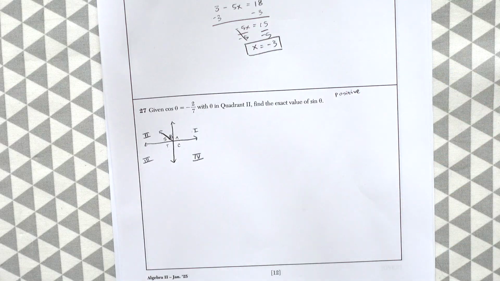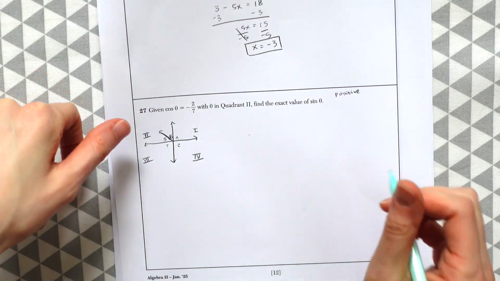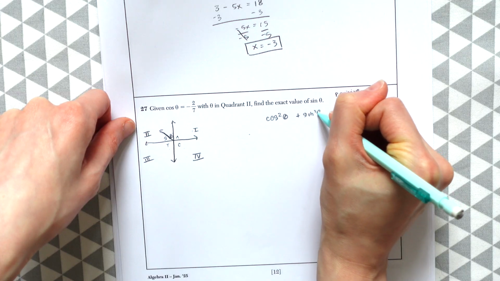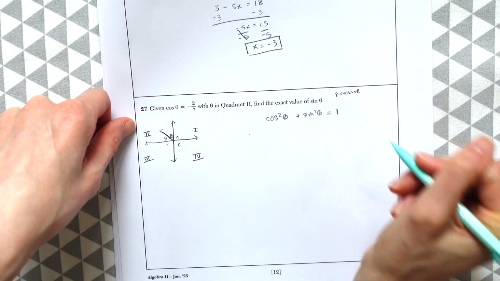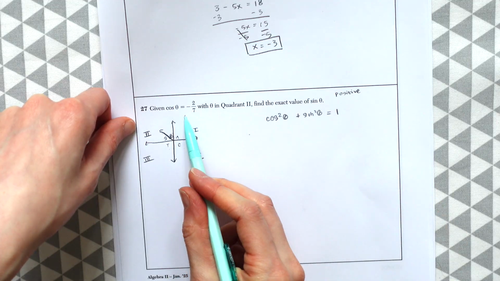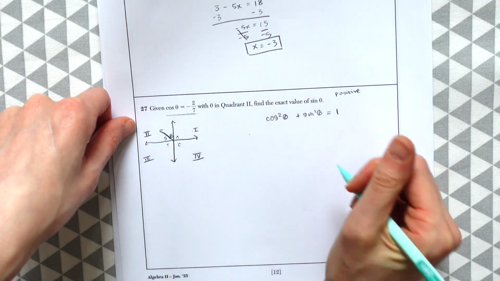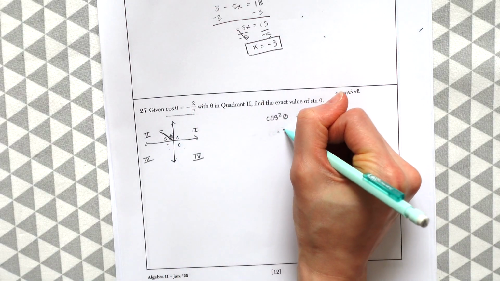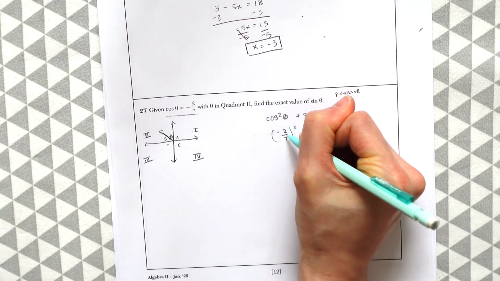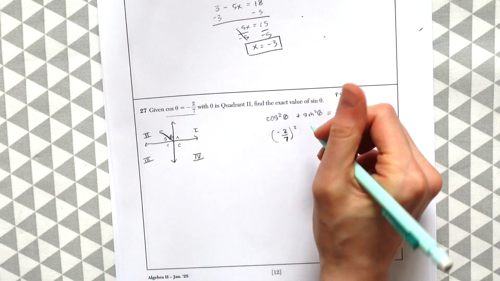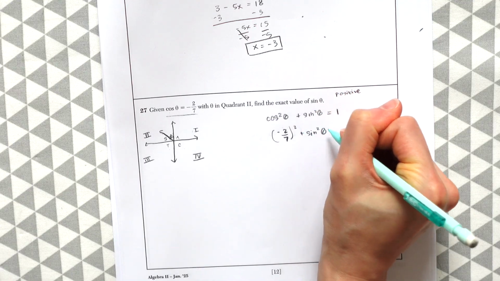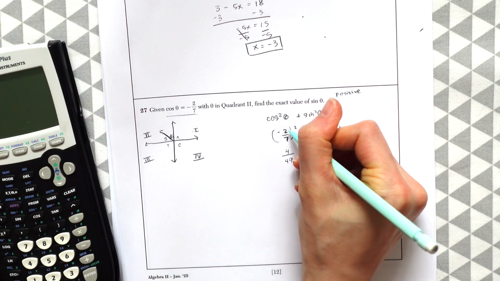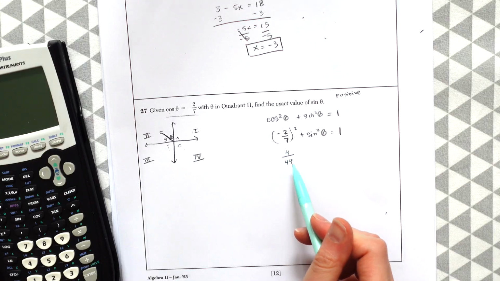So how are we going to find this? We're going to use one of the identities. Cosine squared of theta plus sine squared of theta is equal to 1. Using this, we can plug in what they gave us. They say cosine of theta is equal to negative 2/7. So we plug in negative 2/7 squared, because that's what cosine of theta is equal to, plus sine squared of theta, which we're trying to find, and set that equal to 1. This is going to be 4 over 49, just squaring the numerator and denominator, 2 squared over 7 squared.